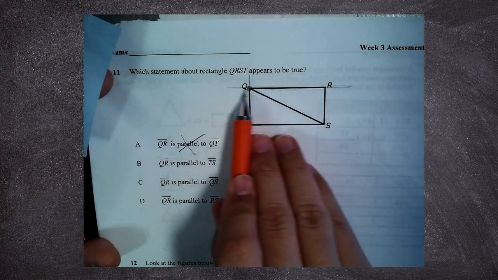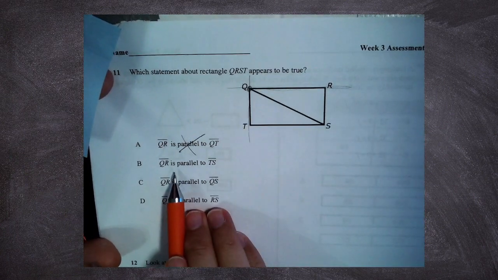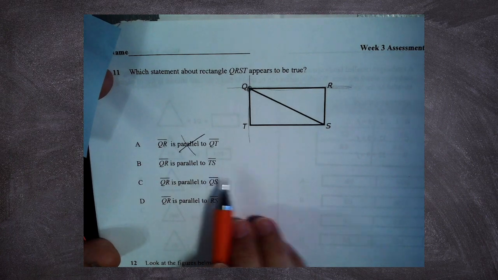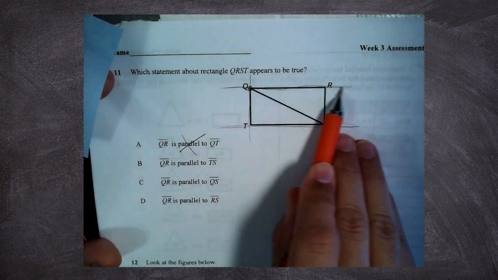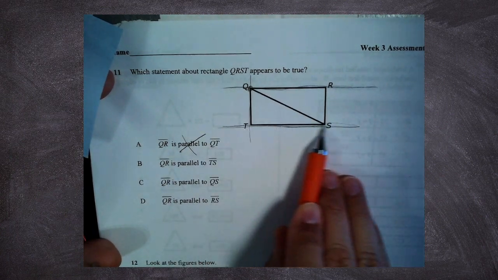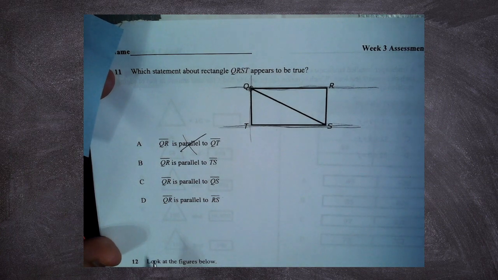B says line QR, top line, is parallel to line TS. There's TS. If I stretch those out, QR and TS, they don't run into each other, and they never will.